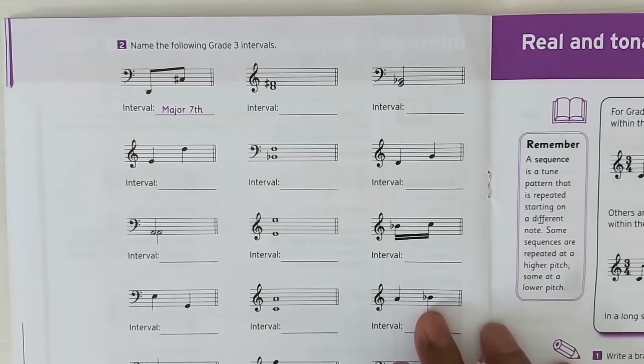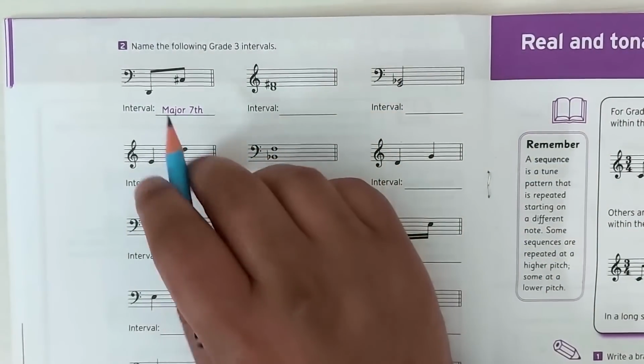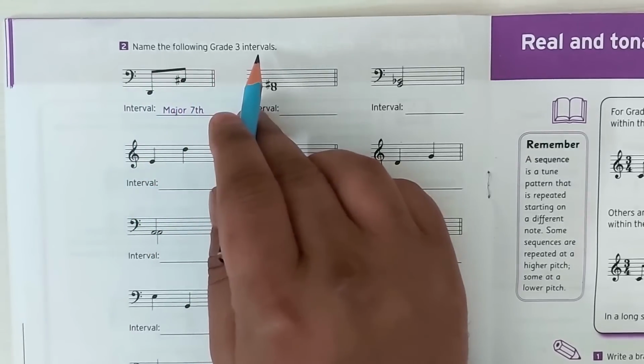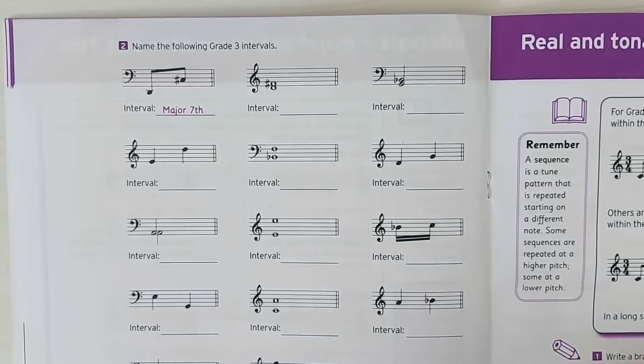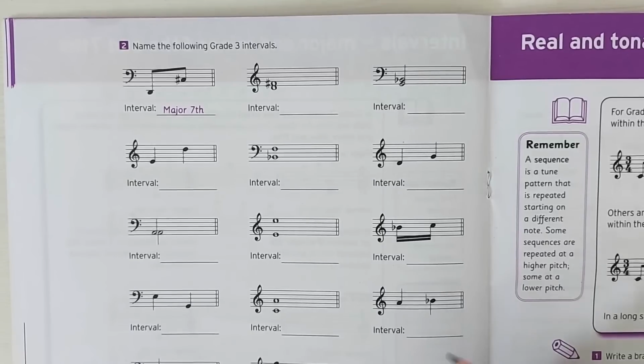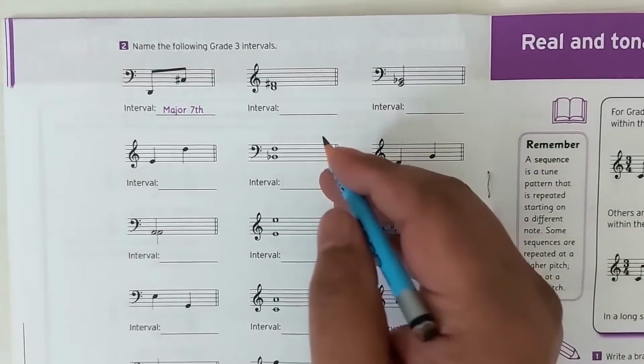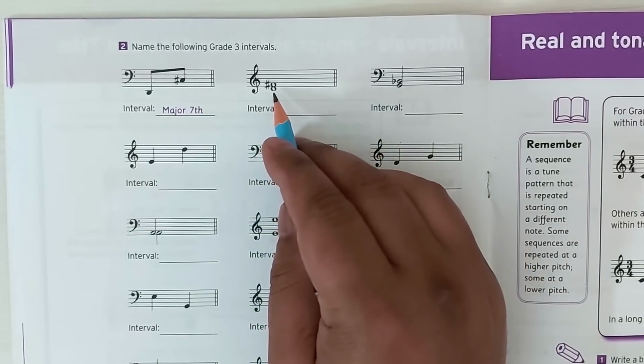Okay friends, so this is our next page, and here they're saying name the following grade 3 intervals. So now we have to name the grade 3 intervals over here. But I have checked this exercise, more than grade 3 intervals, they have more intervals showing in this one. So let's cover whatever we have over here. So you can see this one.